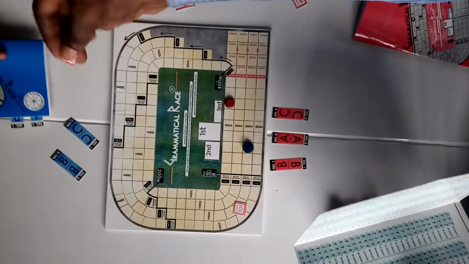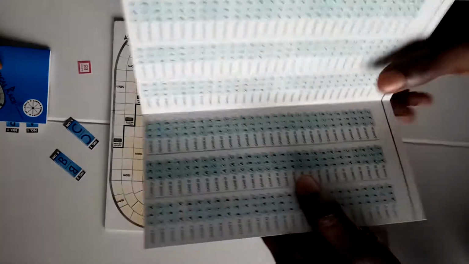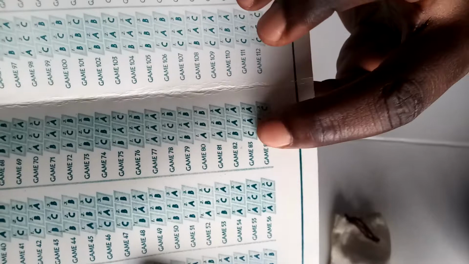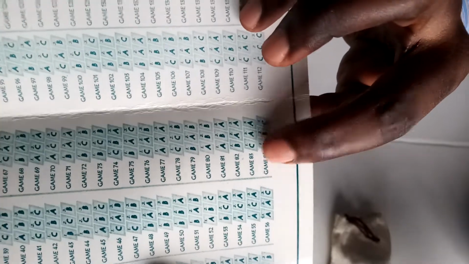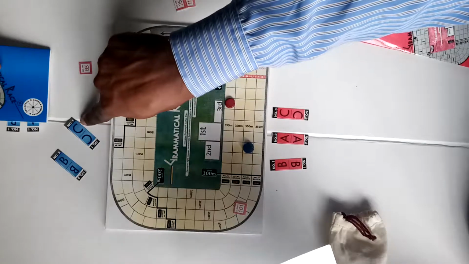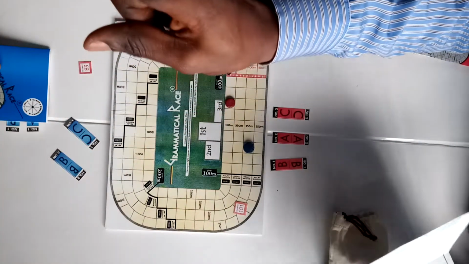What did we pick? Game 83. We go check the answer now. The answer we have here is CAA. Number one is C, number two is A. So she gave a wrong answer as well, but she got only one answer correctly.